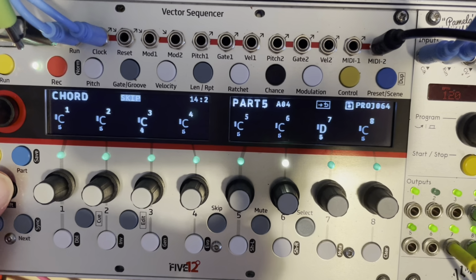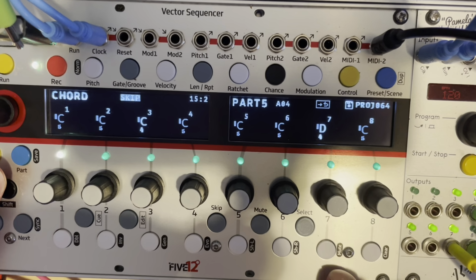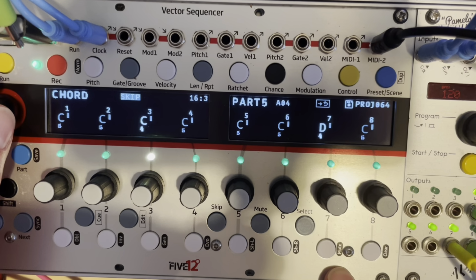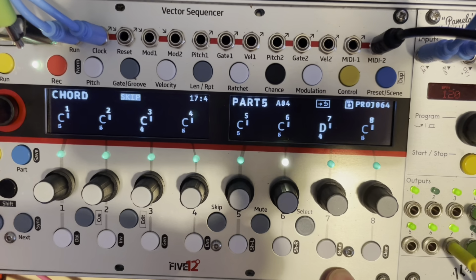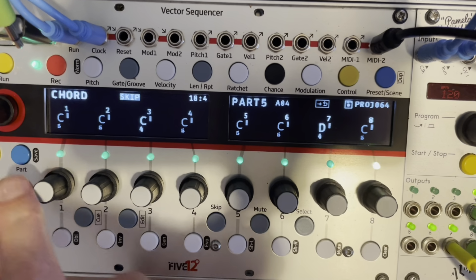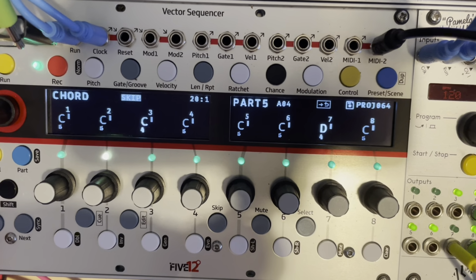Let's put another one in. Now I'm in the basic chord mode on the Vector, which means that all I've got to do is turn the encoder underneath the step and it'll start doing extra stuff.